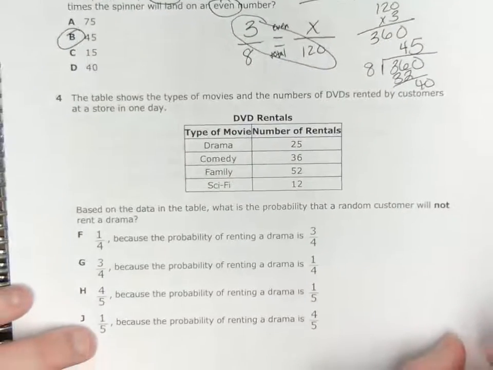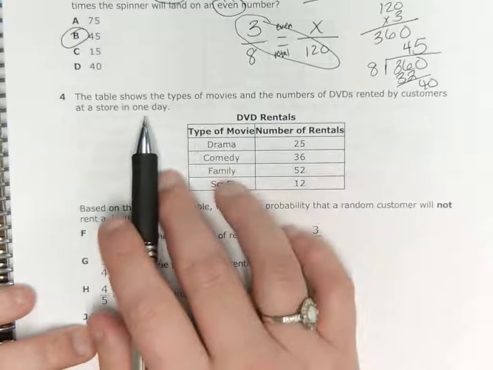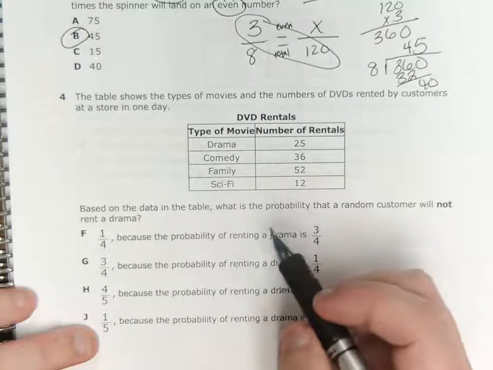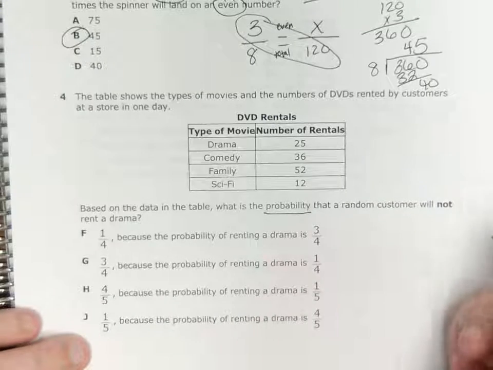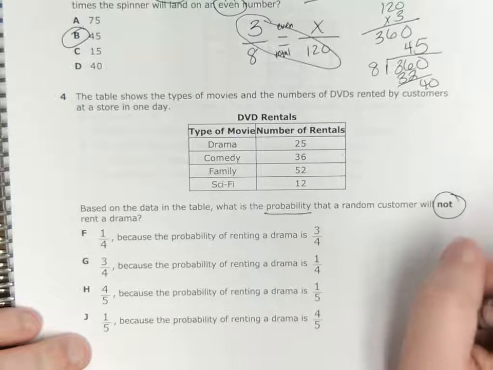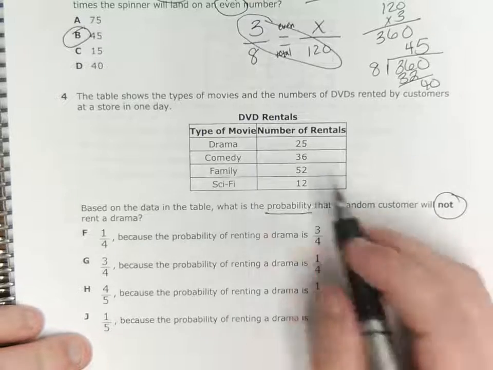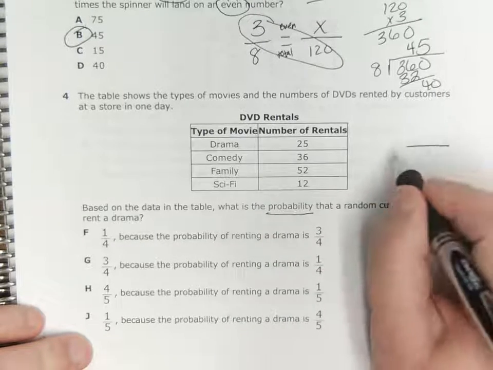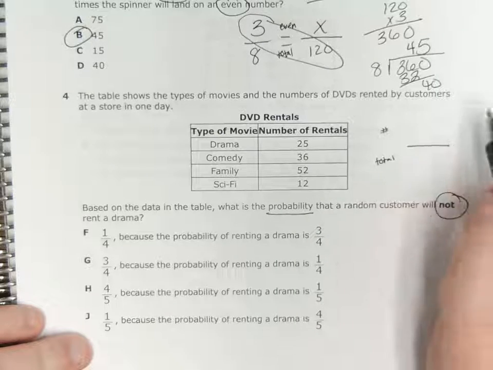The table shows the types of movies and the number of DVDs rented by customers at a store in one day. Based on the data in the table, what is the probability that a random customer will not rent a drama? So first of all, I need to find the total, because the total is always what goes on the bottom. Total is down here. And then the number I'm looking for.